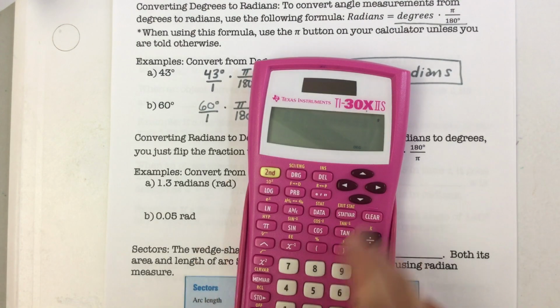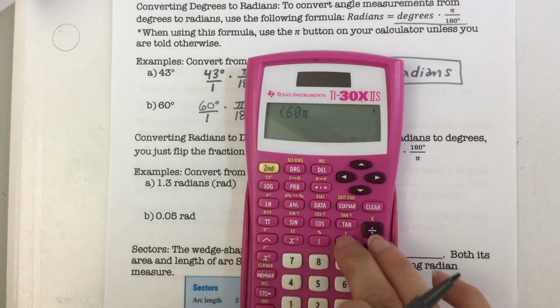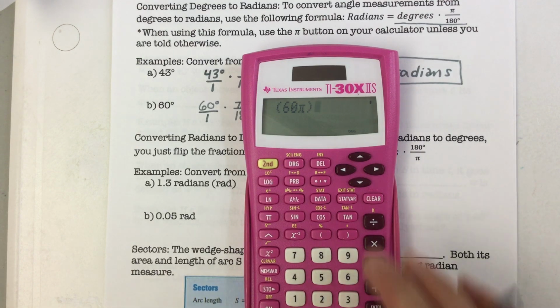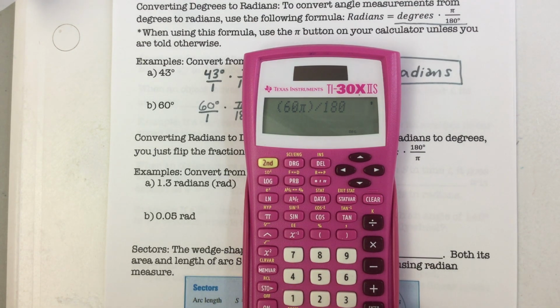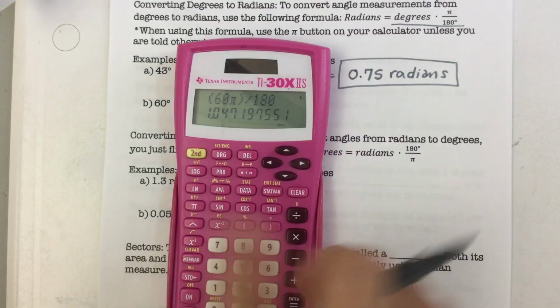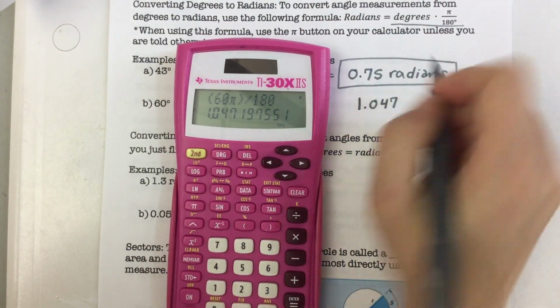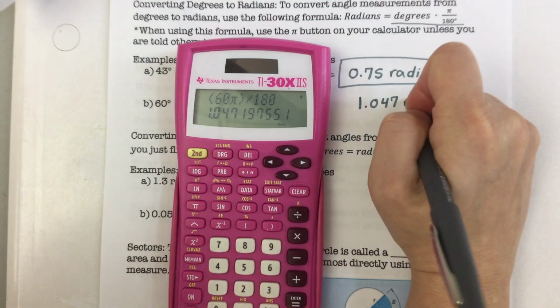Now when I go ahead and calculate this, I put 60 pi in parentheses so my calculator knows these two things are on the top of the fraction. Fractions mean divide, so the division sign, 180. So this is what it should look like on your calculator. I have 1.047. This is a 1, so I'm going to stop right there. It's not enough to bump that up to an 8.